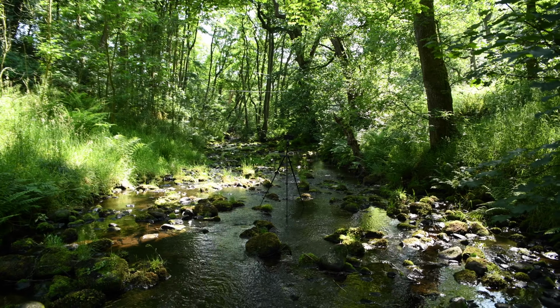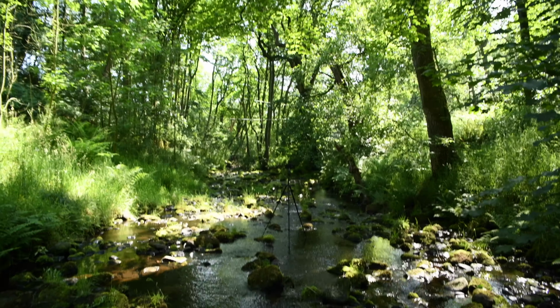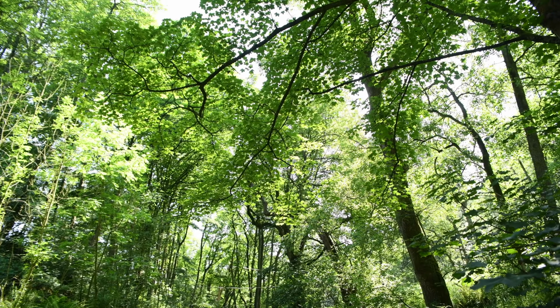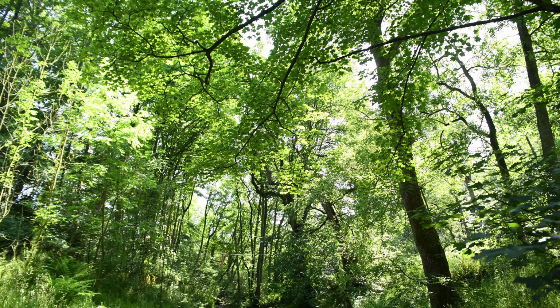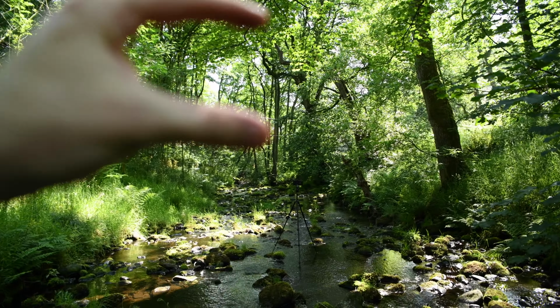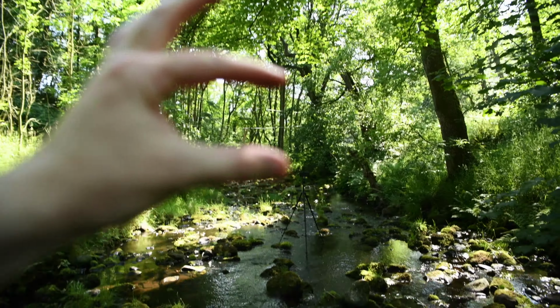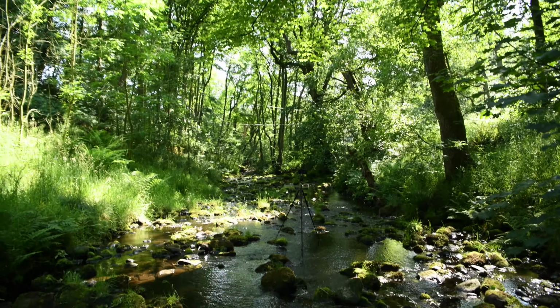Okay, we're back at the river. I take my center image, then I move up, I take my top image. I'm making sure at all times that the images overlap. There's my center image, and then my up image is there, and there's always around about 20% where they overlap. So let me just quickly start that again.